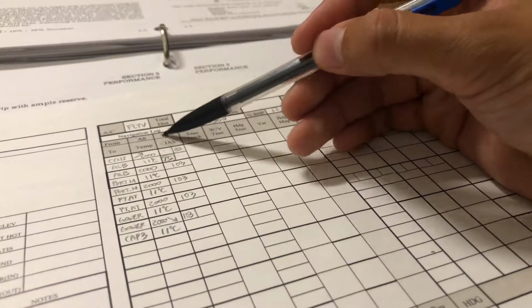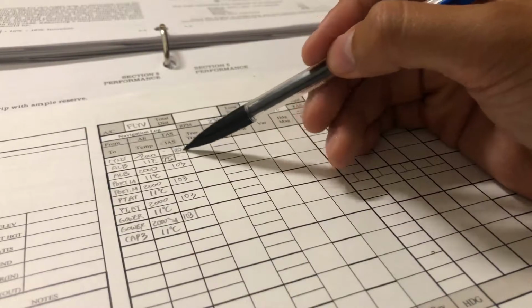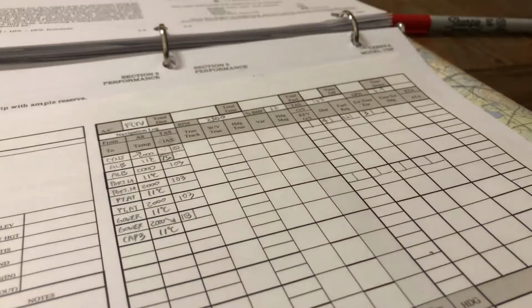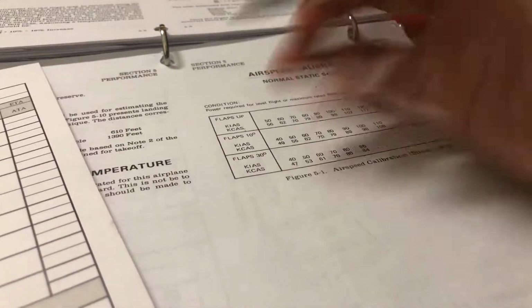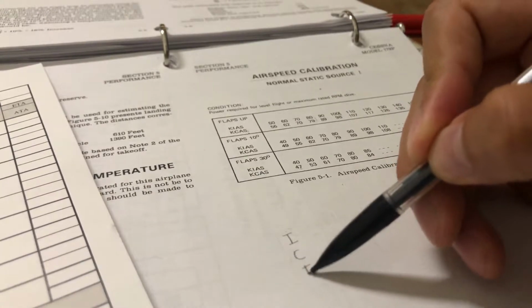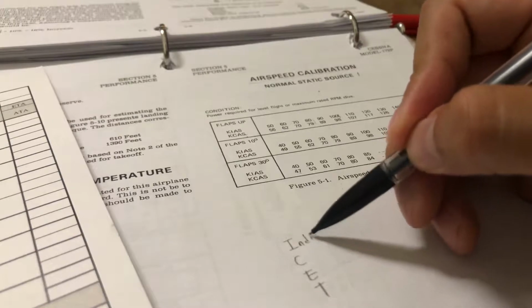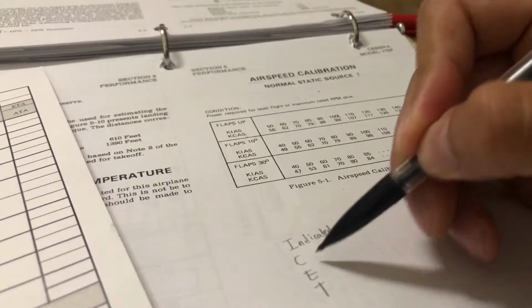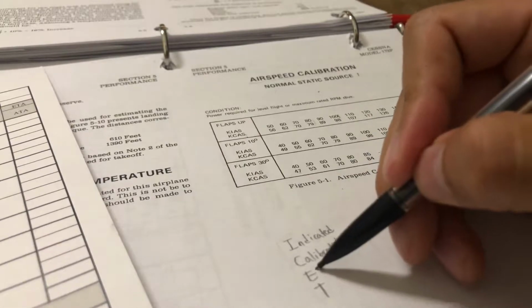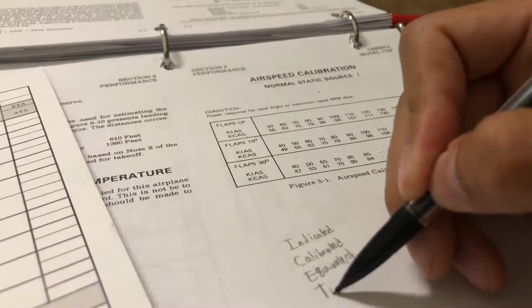Okay, now we have to fill in these parts. We have to get the true airspeed for the climb part and the indicated airspeed for the cruise part. So let's start with the climb. When you correct the airspeed, it has to be in this order. It's called ICE-T. I stands for indicated, C is for calibrated, E is for equivalent, T is for true.